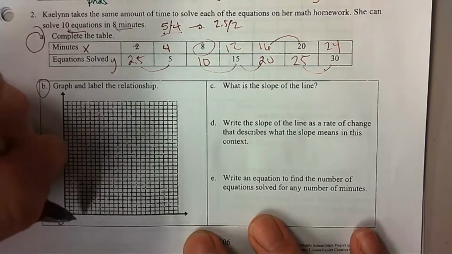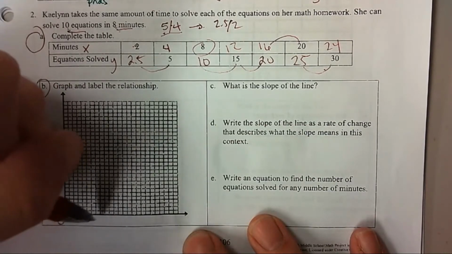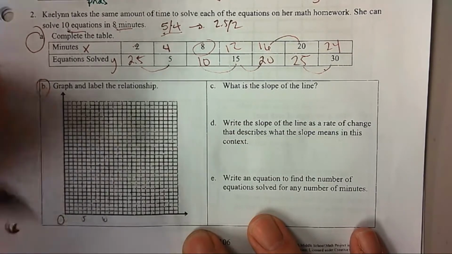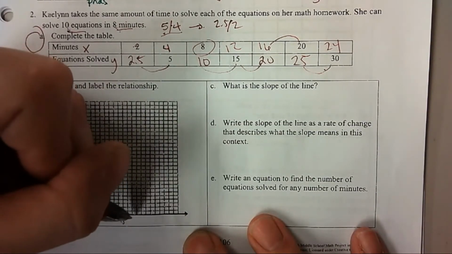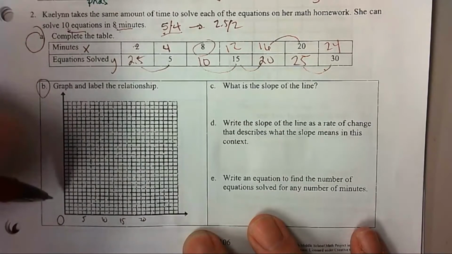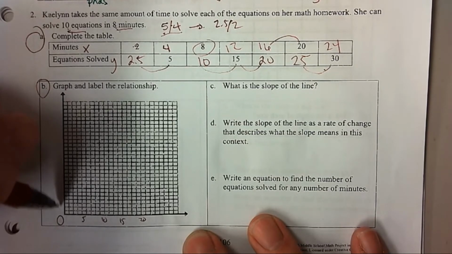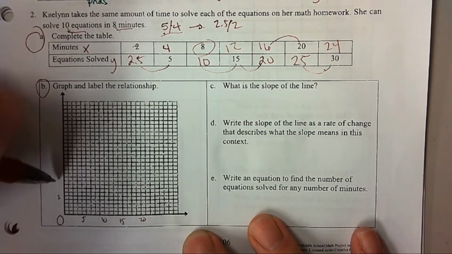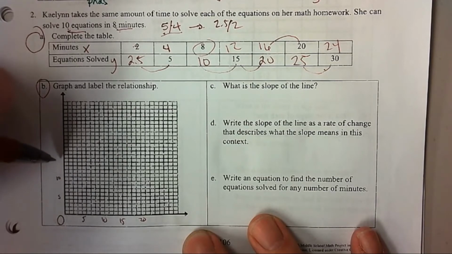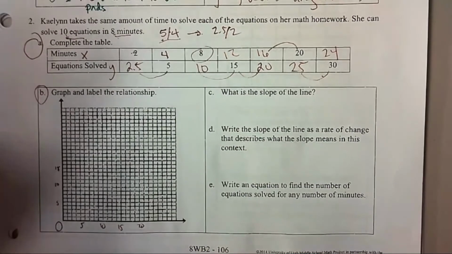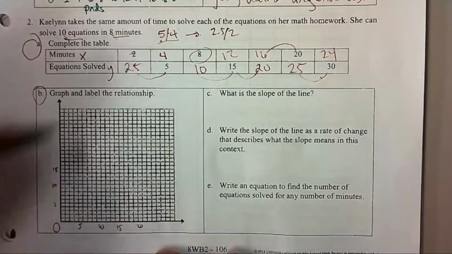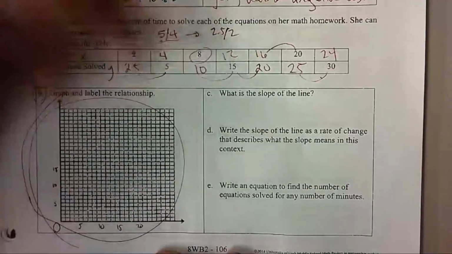But because it's so small, I'm going to label like every 5. 1, 2, 3, 4, 5, and so on. Okay, for the sake of time, I'm going to have you guys graph, and then we can compare and see if you got the same thing.